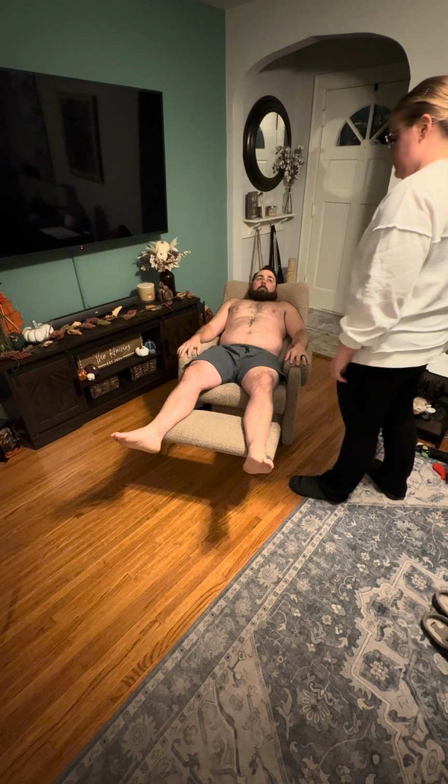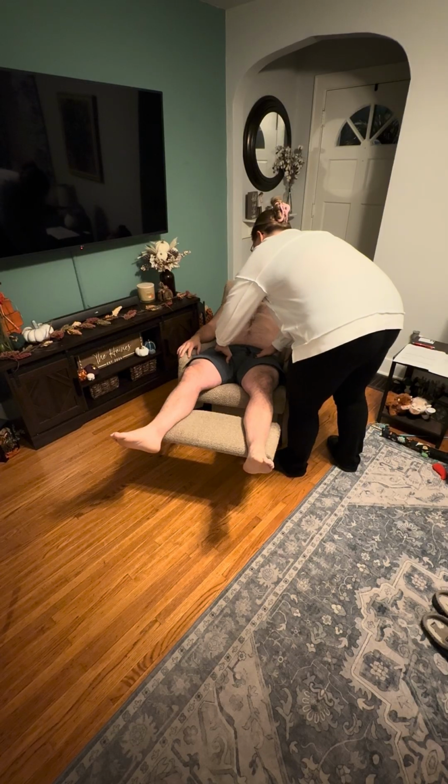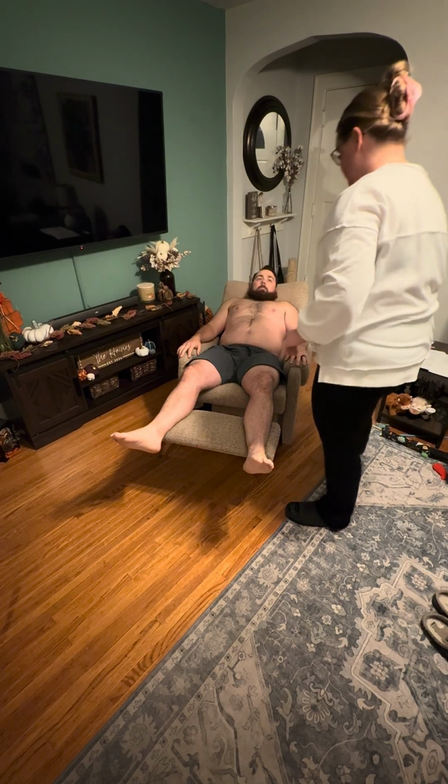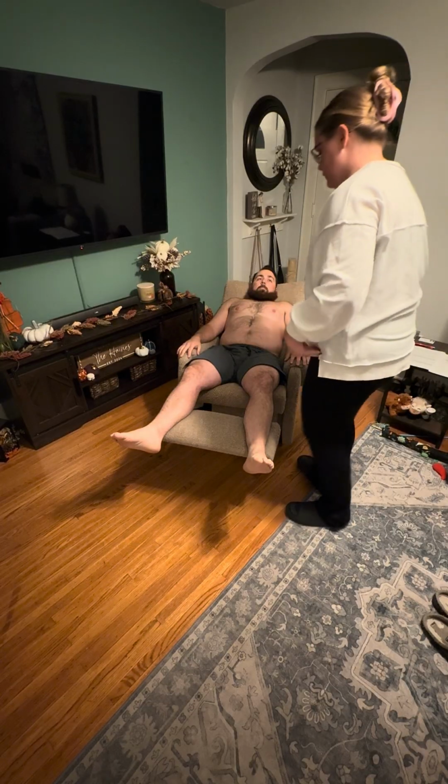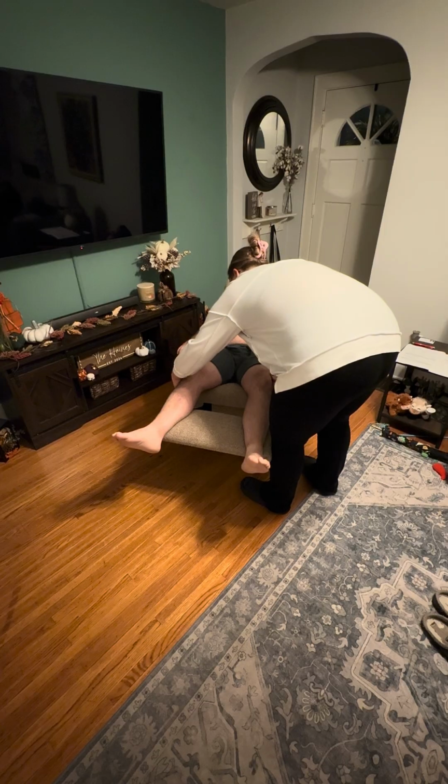You are going to feel me, I'm going to palpate pulses, okay? So you're going to feel me palpating your groin. Good 2+ pulses in your femoral. I'm going to feel behind your legs for your popliteal. Good, 2+ pulses.